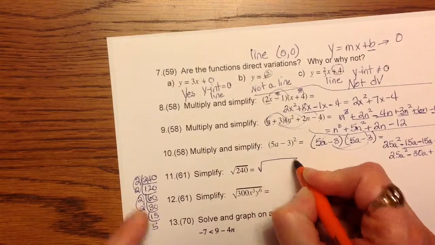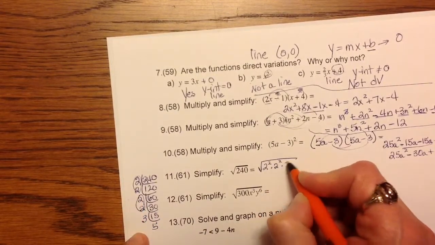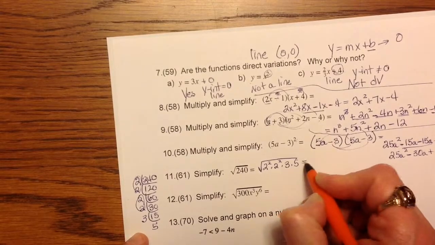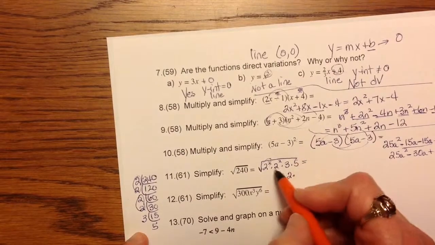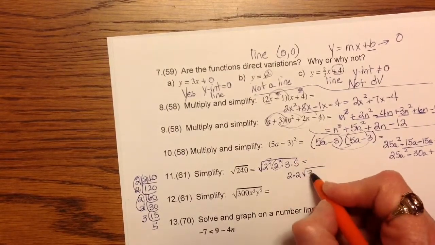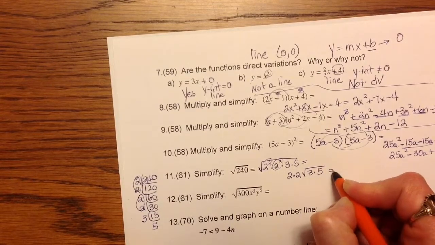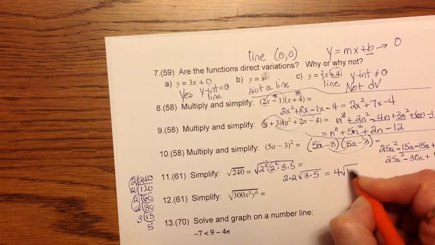So I've got the square root of 2 squared times 2 squared times an extra 3 and an extra 5. So let's bring the square root of the 4 out, that is 2. The square root of the 4 out is 2. And I'm going to go ahead and leave it 3 times 5. You could go ahead and multiply them if you wanted to. So let's clean up the outside and inside. 4 square root of 15.